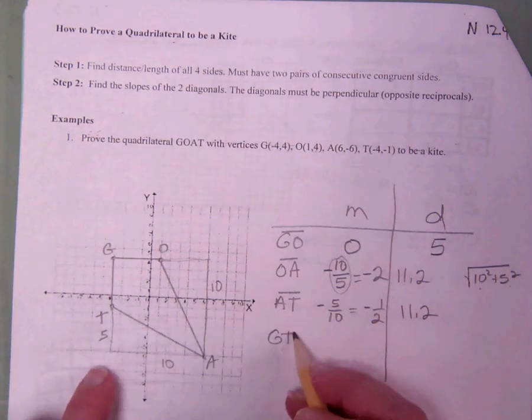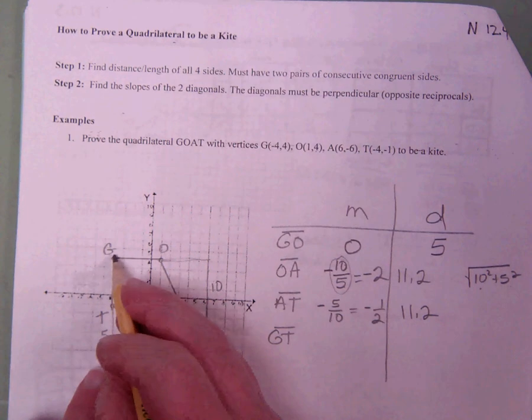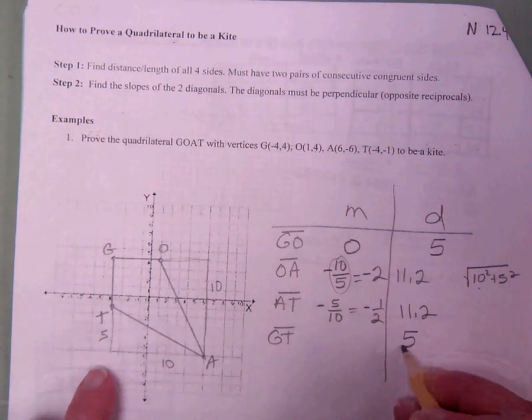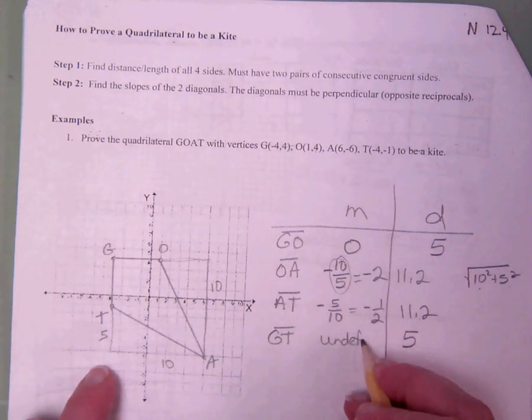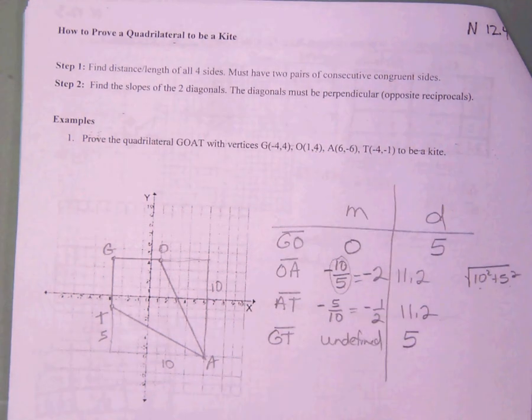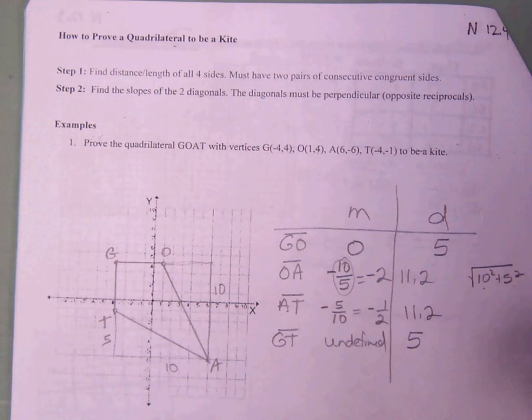GT is a vertical line, so we can count it. 1, 2, 3, 4, 5. That's our distance. Our slope, since it's a vertical line, we know that our slope is going to be undefined. So we found the distance and the length of all four sides. We've also found the slope. We need to prove that we have two pairs of consecutive congruent sides.